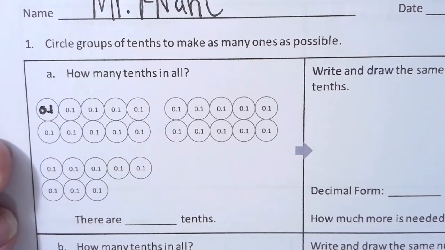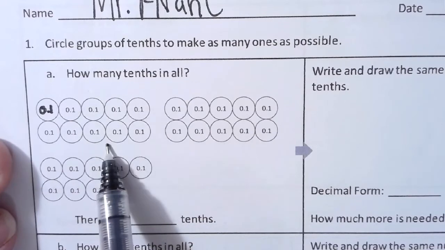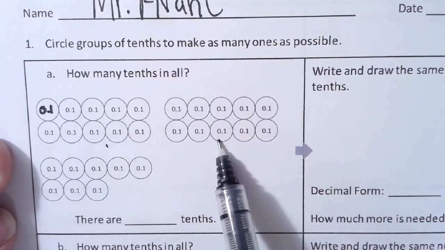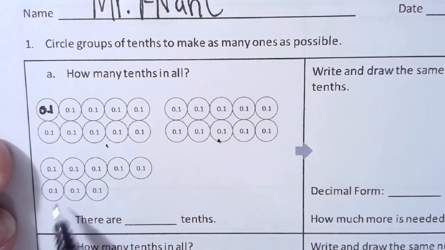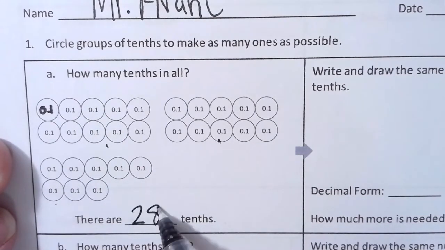Remember, 10 over 10 or 10/10 is equal to 1 whole. So it says circle the groups of tenths to make as many ones as possible. So how many tenths in all? Well, if I count them in groups of 10, I have 10, 20, and then I have 28. Okay? So I would say 28 tenths is my answer here.